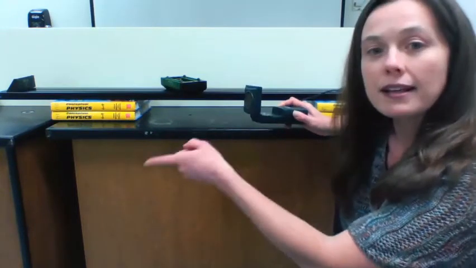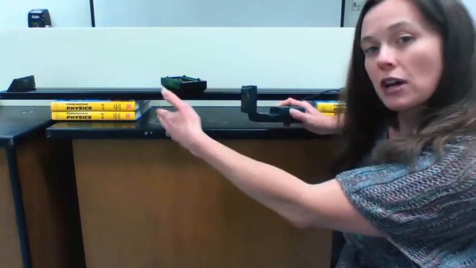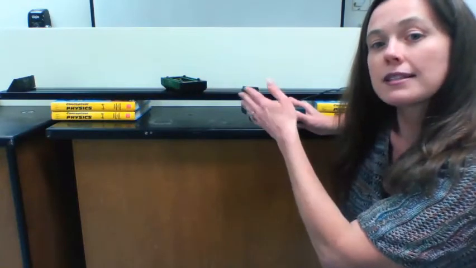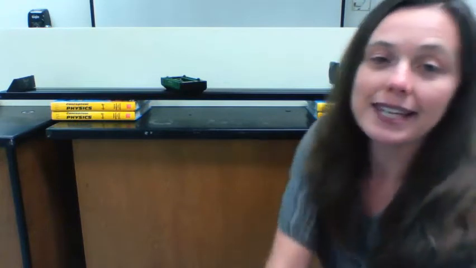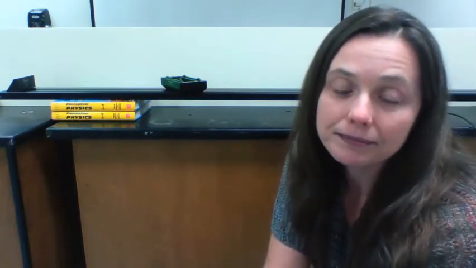They send out little pings of sonic waves. It bounces off an object and comes back. And then this Sonic Ranger is able to record the position and velocity of an object as it's moving.